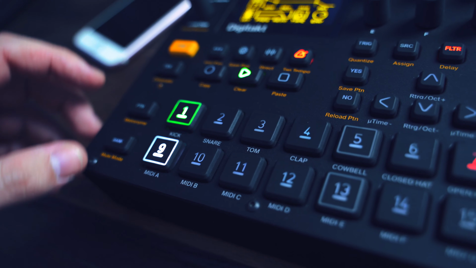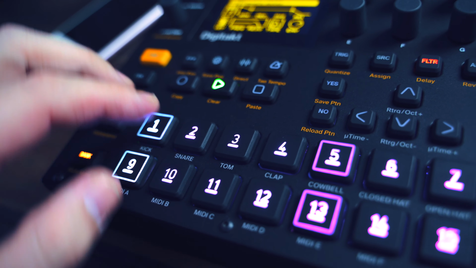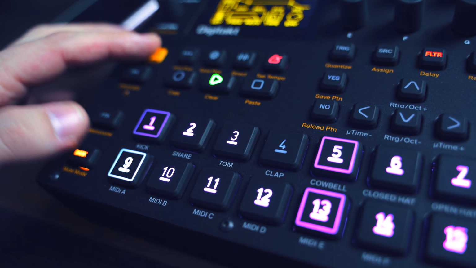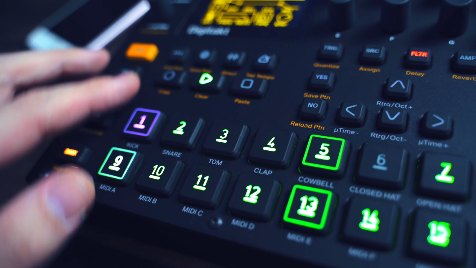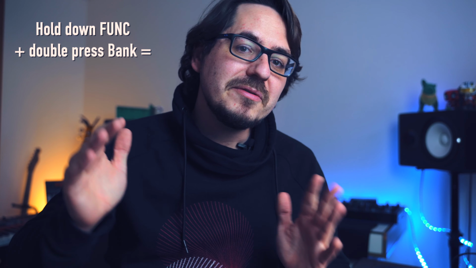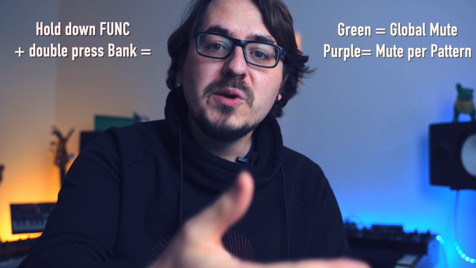One of the things that I think I can't live without anymore is that on the Digitakt, you can either mute the tracks globally, which means that if you mute the track, it'll be muted on any pattern that you play, or you can mute the track per pattern. And that means that you can set up different patterns to automatically mute and unmute audio tracks. And from a performance standpoint, that just opens up a lot of possibilities.